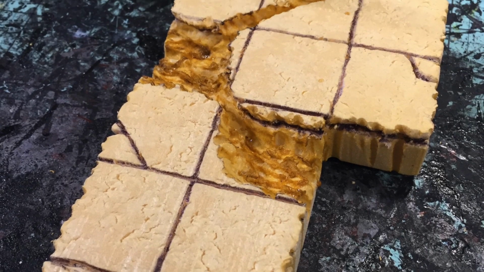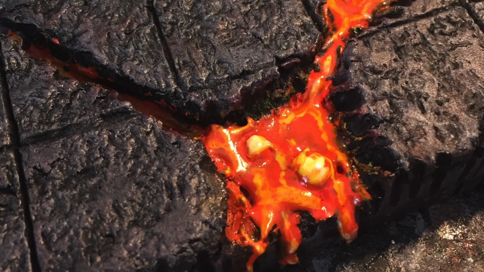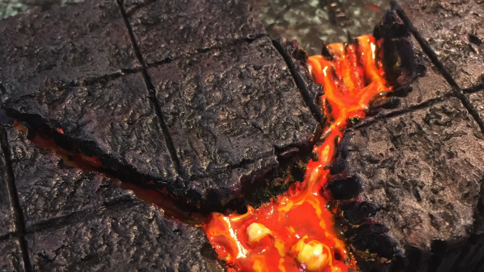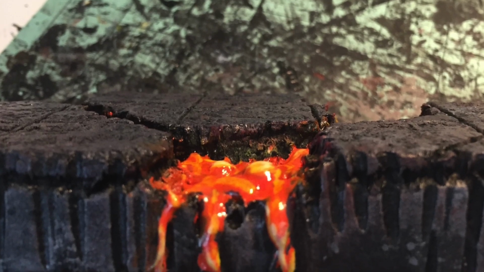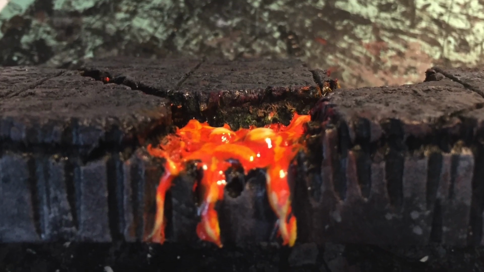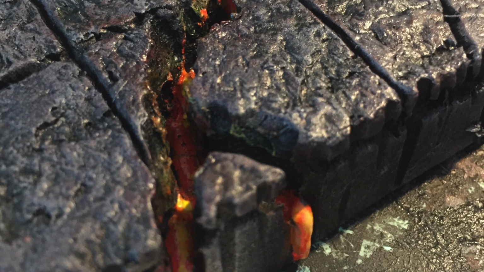And now we're about to jump forward and have a look at the piece after it's been finished, painted and layered several times with inks, very similar to the other pieces in this series. So if you want to see and understand a little bit more about that, just watch back through the last few episodes.